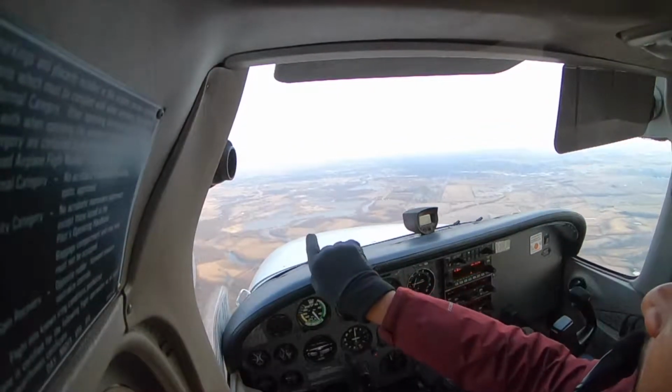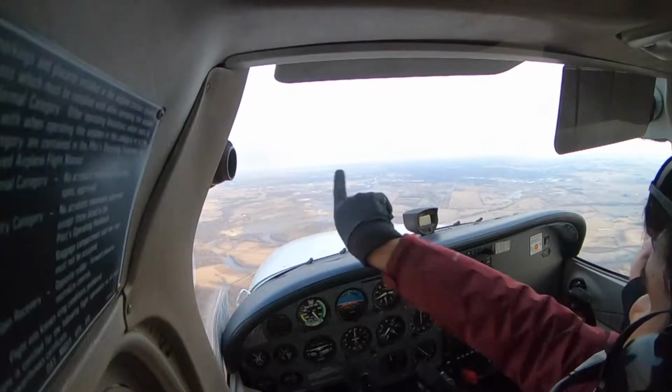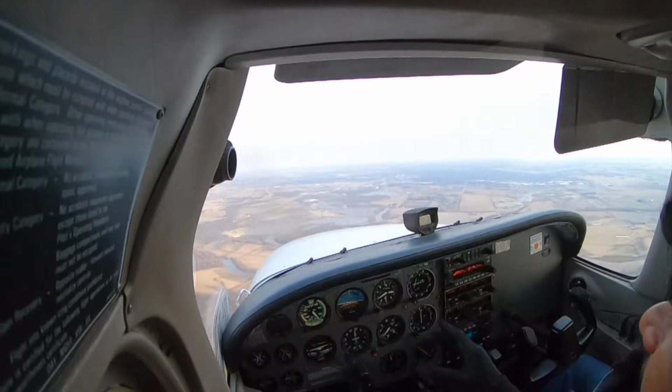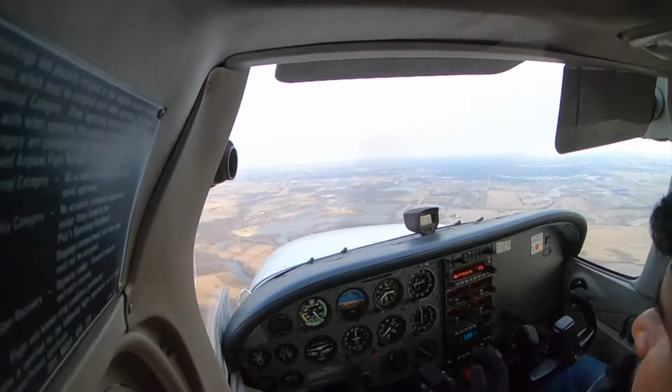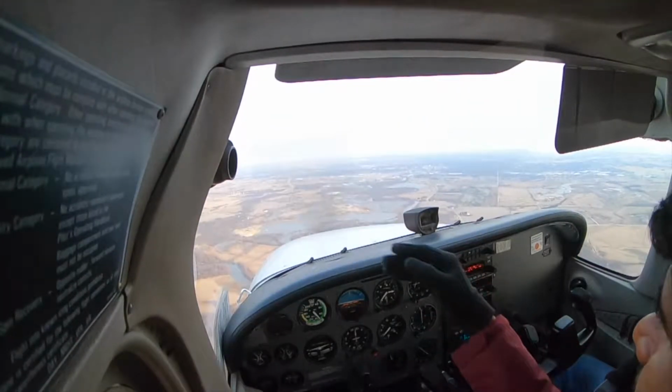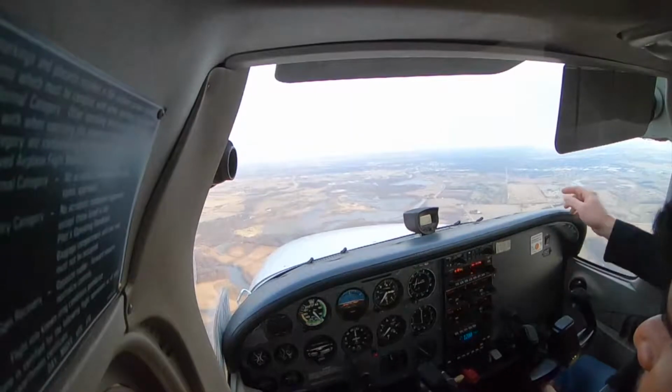What direction? Back this way, right? Yeah. Okay, so is 1, 2 right traffic or left? Right traffic. Right traffic, so we want to be on which side of the downwind? This side. So we're almost on a right downwind now, right? Right. Let's get a little bit closer.